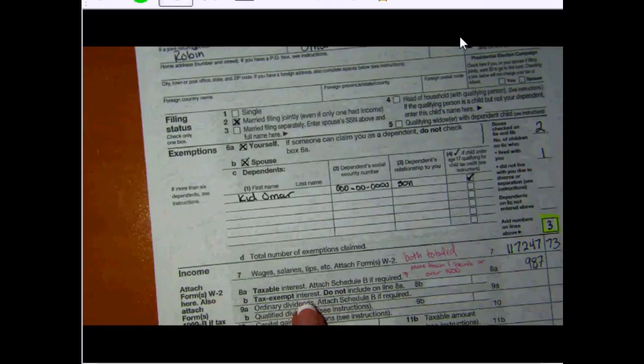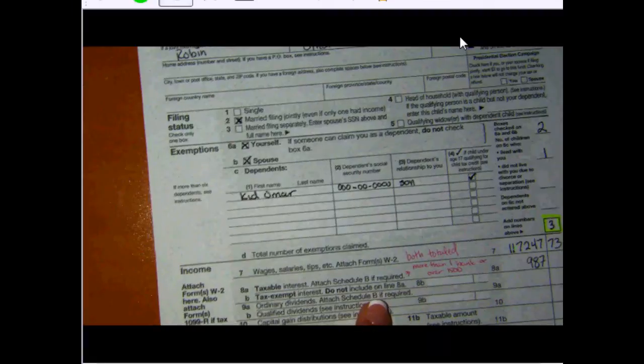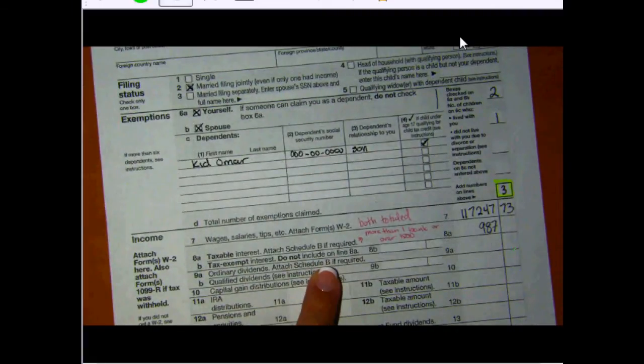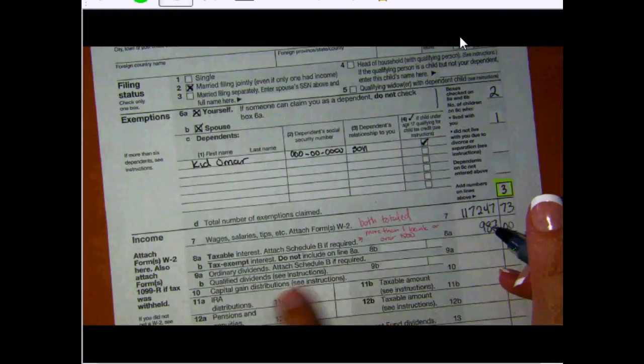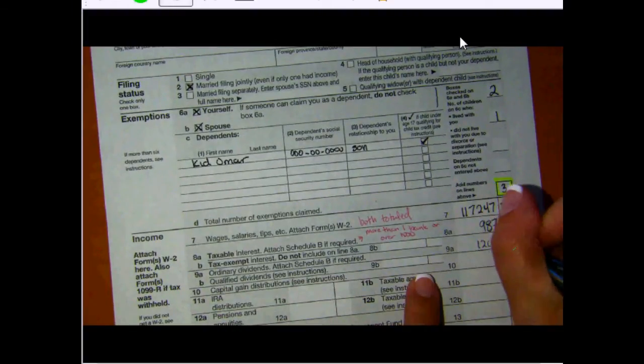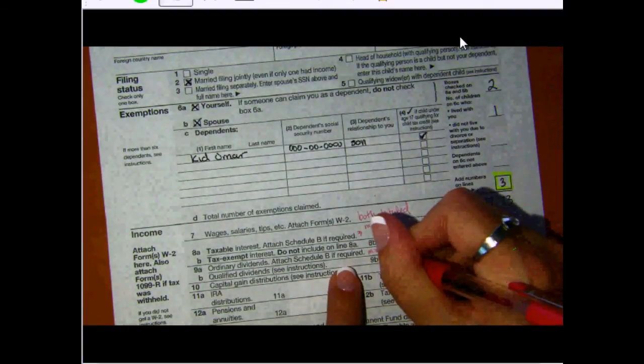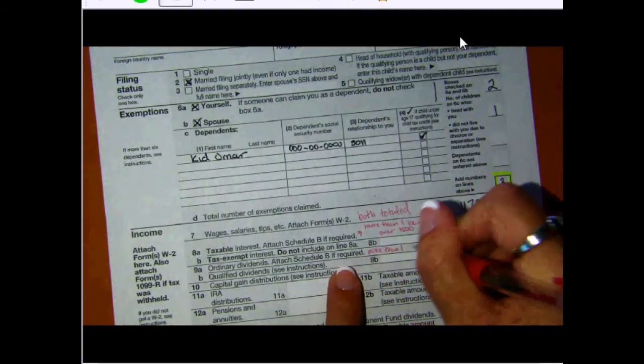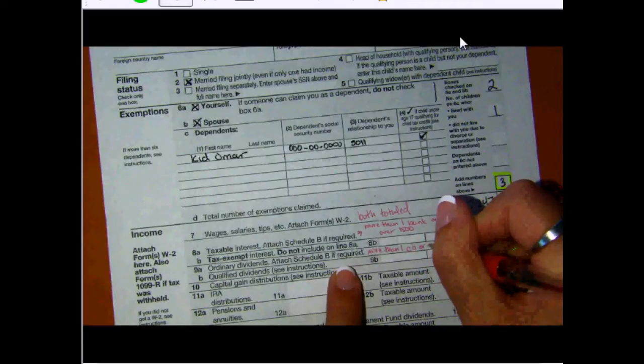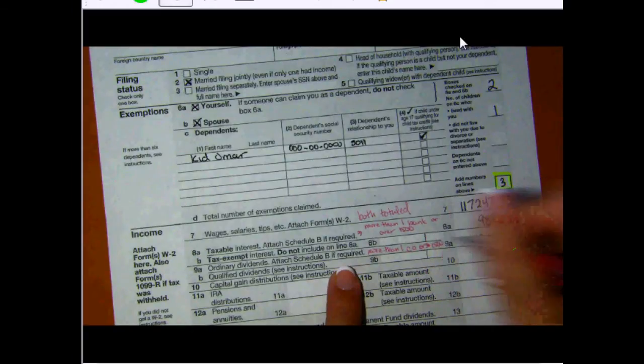Okay, their tax exempt interest, well, we didn't have any of that. Okay, ordinary dividends, they had $1,200. Again, only if more than one company or over $1,500 do you have to do the Schedule B.